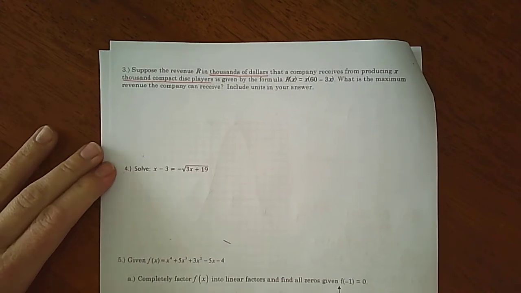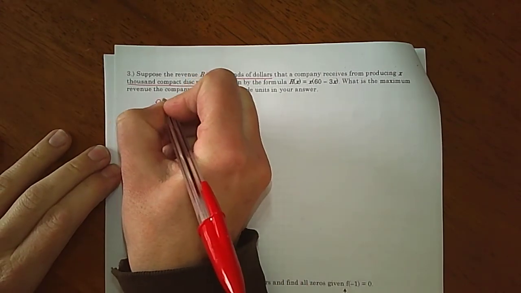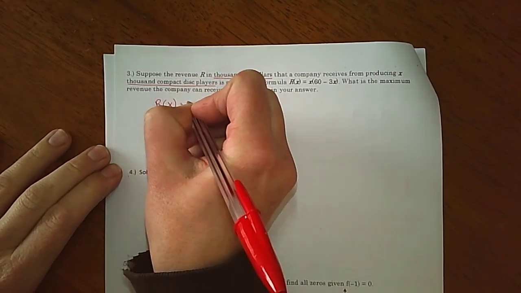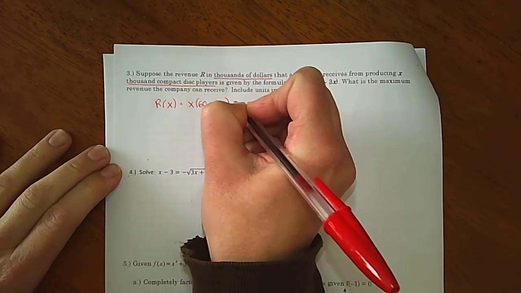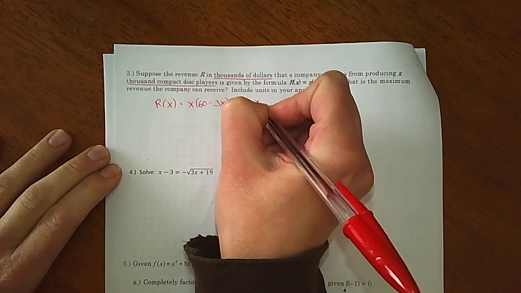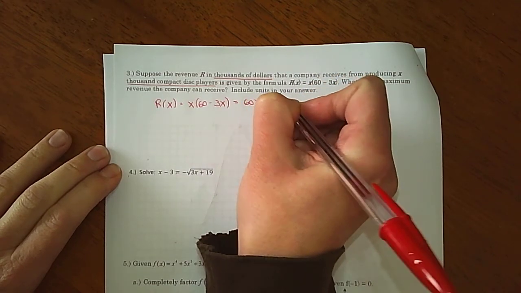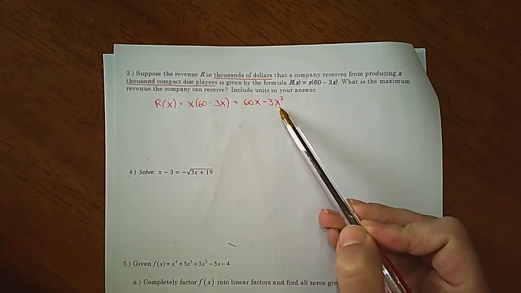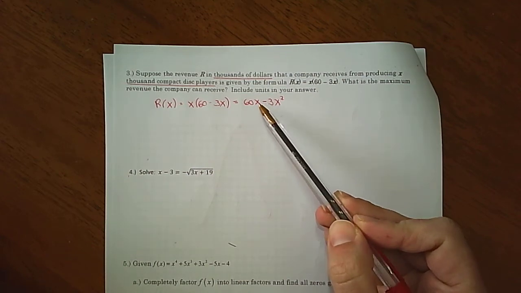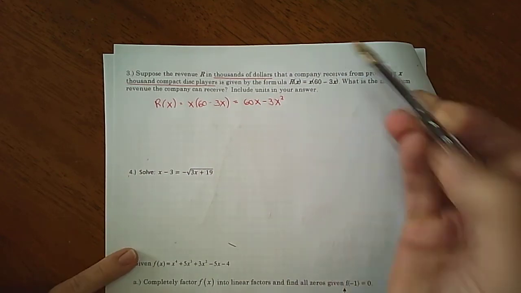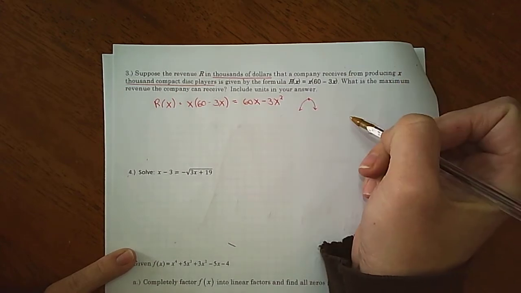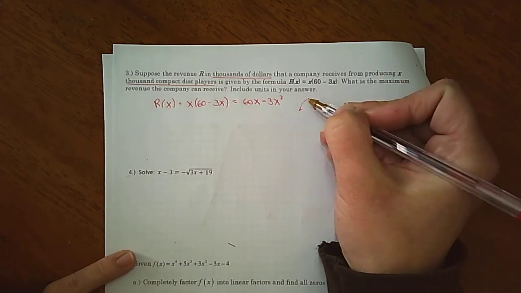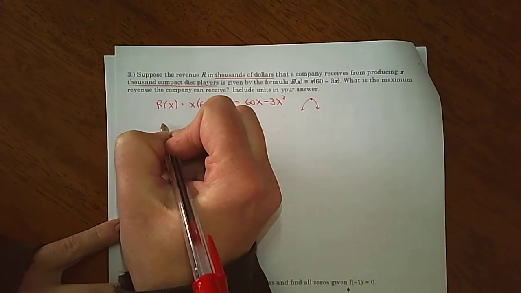All right, so let's take a look at this. We have R of x equals x(60 minus 3x). If I distribute that x, I get 60x minus 3x squared. The x squared means it's a quadratic, specifically a negative quadratic, which means it's going to be concave down. So that would be our maximum.